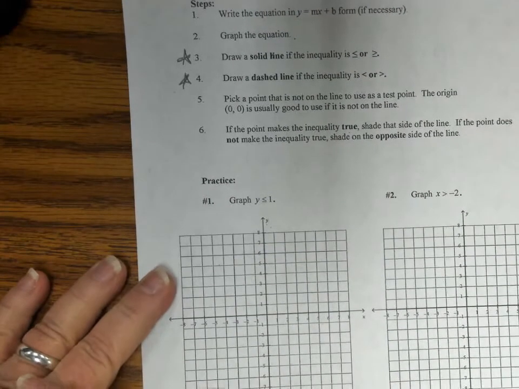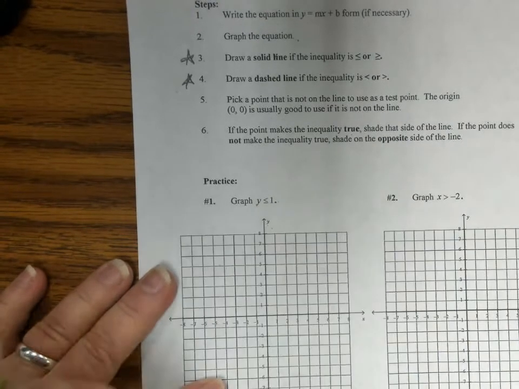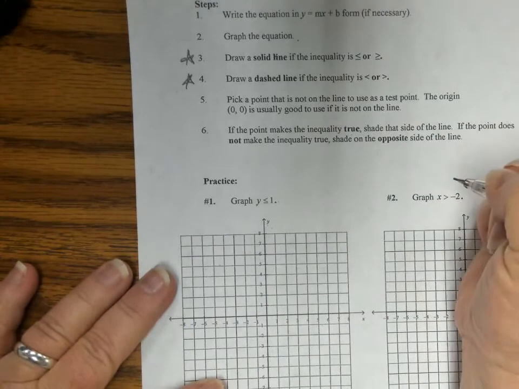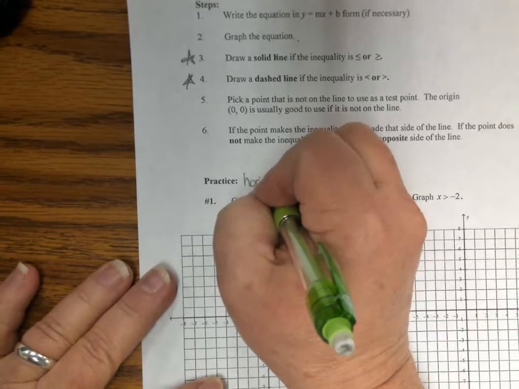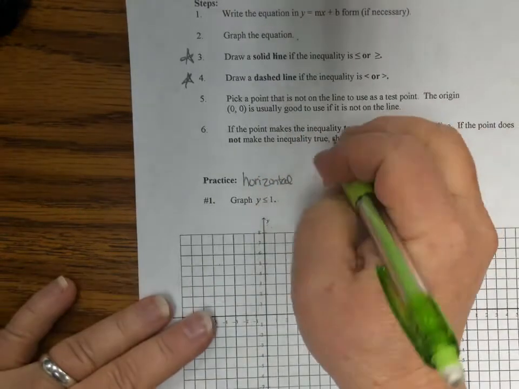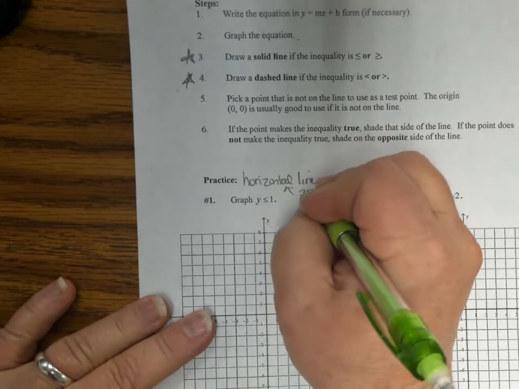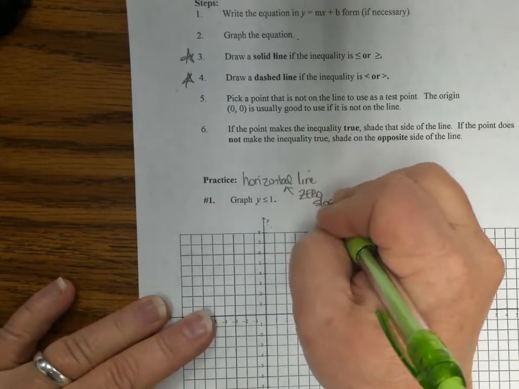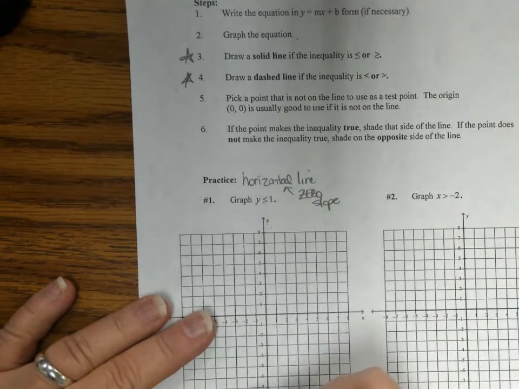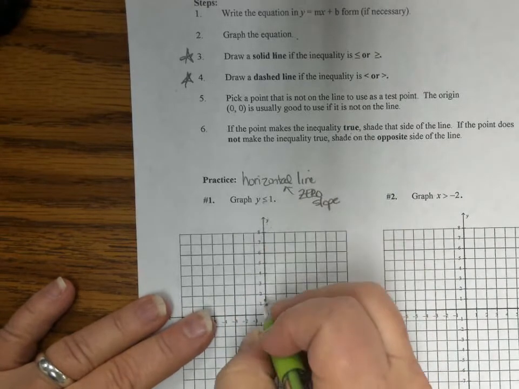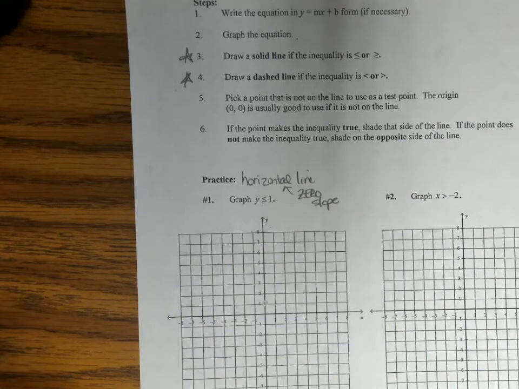Now, hopefully by now, you know that when you only have y and your number, it is what kind of a line? I hope you're saying horizontal, which means what kind of slope? Yes, 0 slope. I hope you can say that to yourself now, okay? So we're just going to go where y is less than or equal to 1. So we're going to go to where y is 1. And since it's a less than or equal sign, we have a solid line.